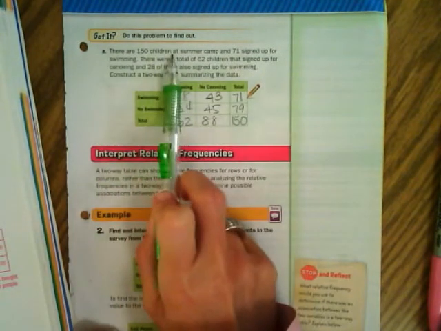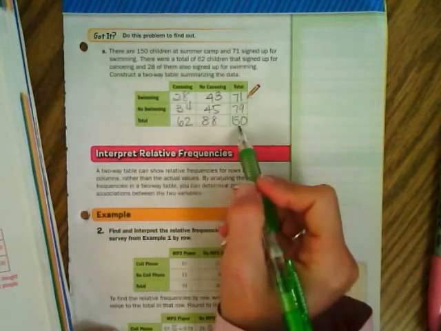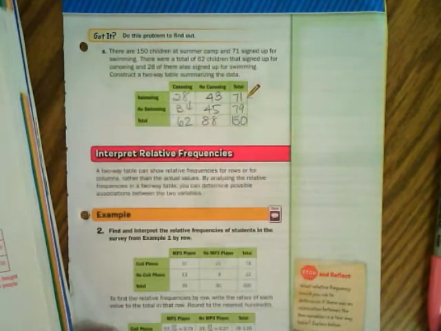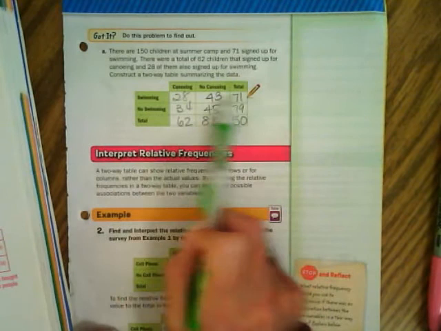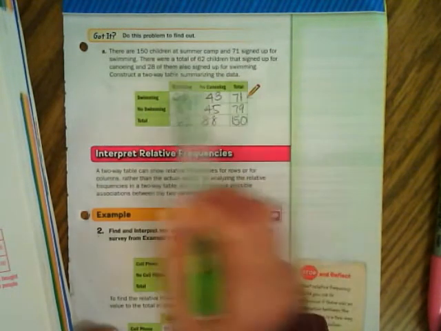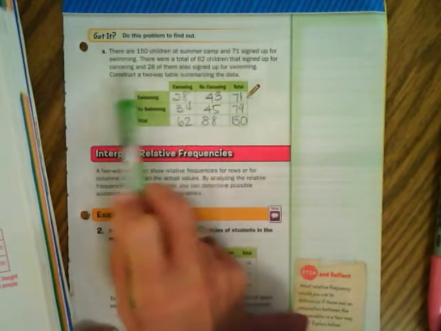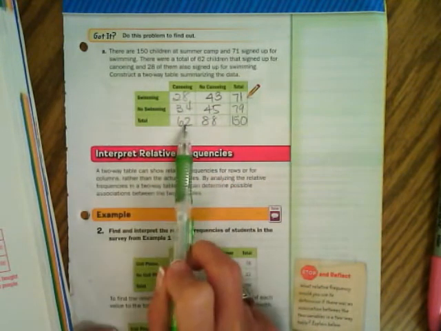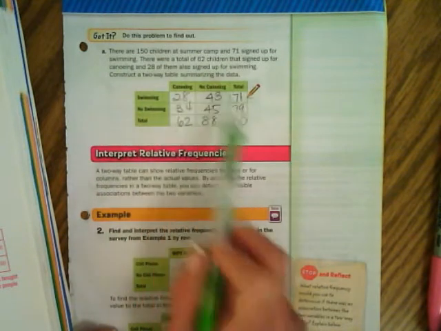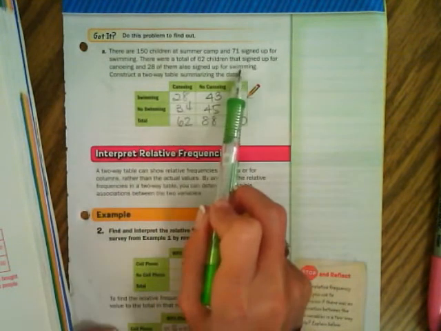There are 150 children at the summer camp. That is your sample space. 71 signed up for swimming. Okay, well, where's swimming? Swimming is this row. Okay, 71 signed up for swimming. There were a total of 62 children that signed up for canoeing. 62 signed up for canoeing, and 28 of them also signed up for swimming.